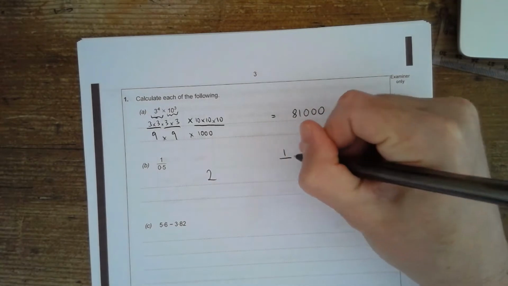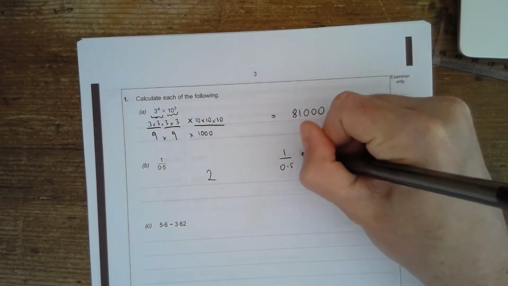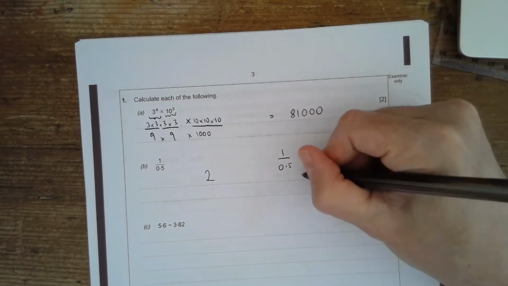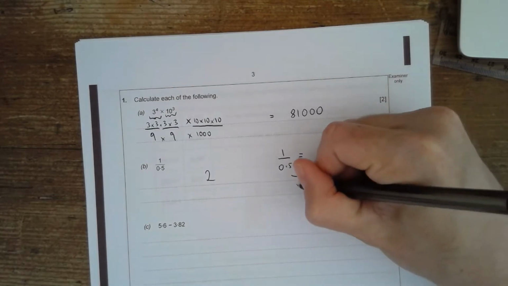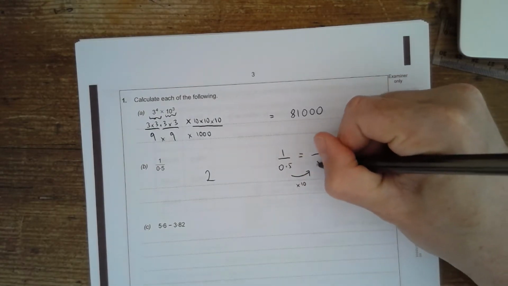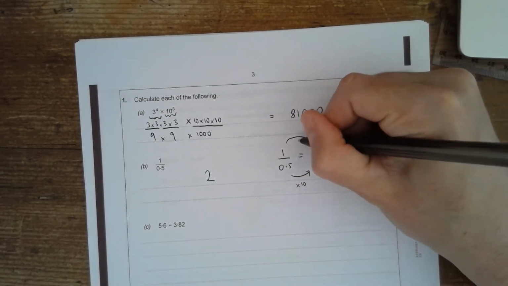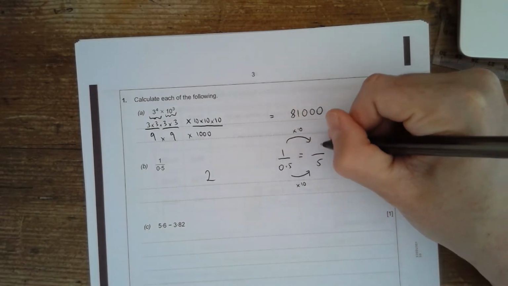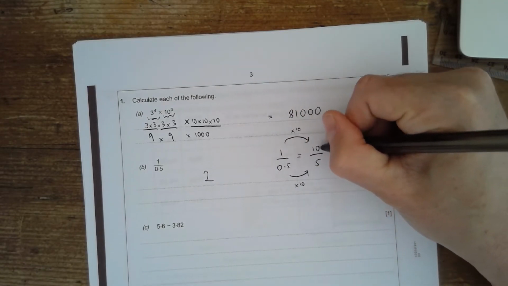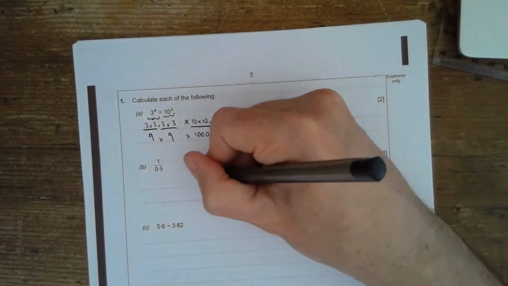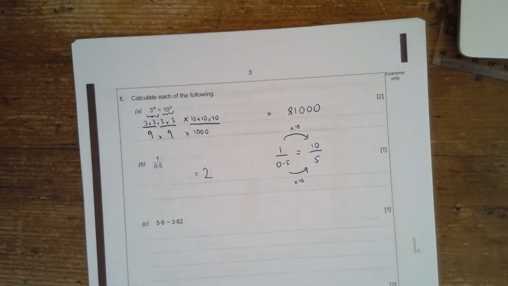If you wanted to use similar fractions, we don't like a decimal being in a fraction, so what we could do is times it by 10 to make it have a new denominator of 5. Whatever I do to the bottom, I must do to the top, and that would be 1 times 10 to be 10. 10 divided by 5 is also 2. It's because it's a similar fraction, it will work.